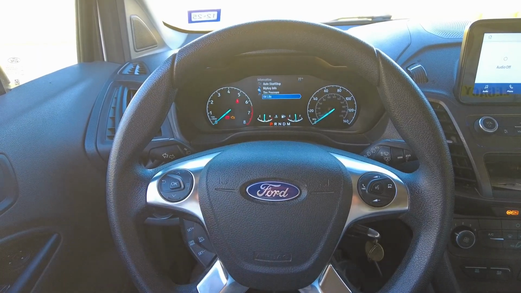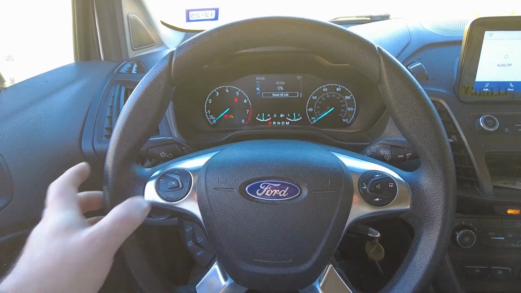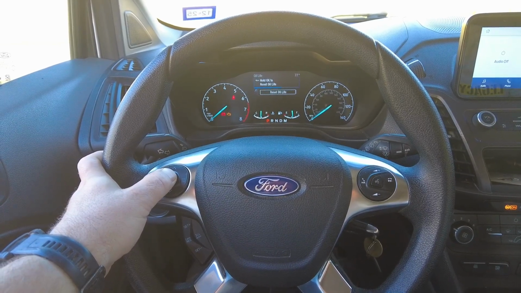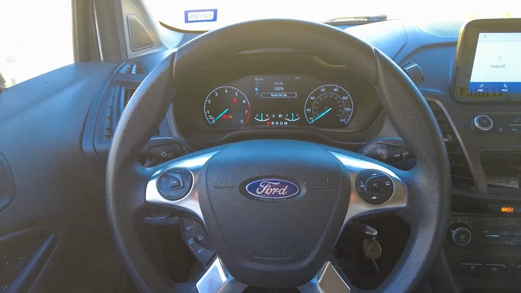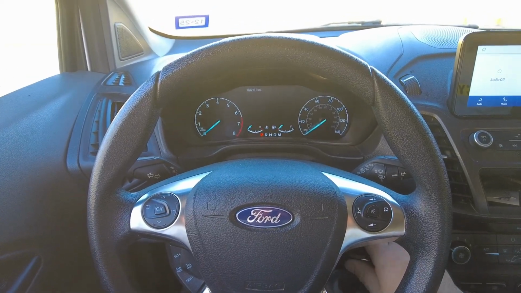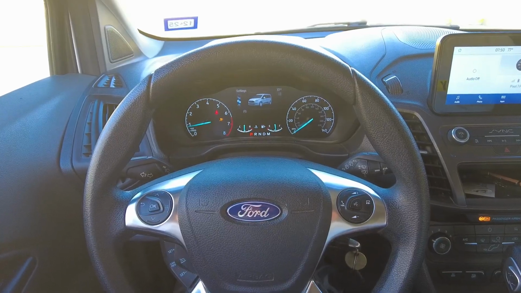Information, press OK. Oil life, press OK. And reset oil life, hold OK to reset oil life. Takes a little bit. Reset oil life is complete. Turn the vehicle off, start it up. Message doesn't pop up anymore.